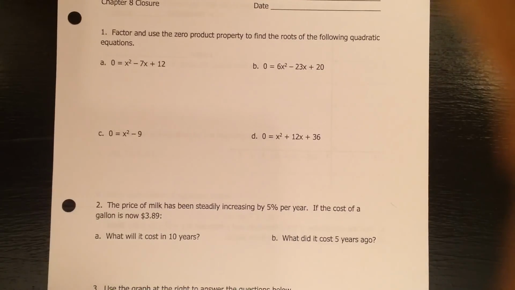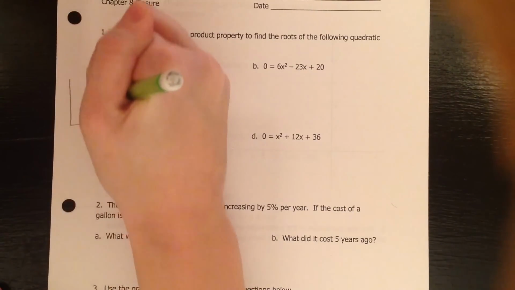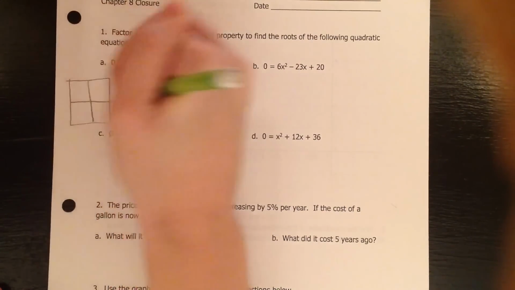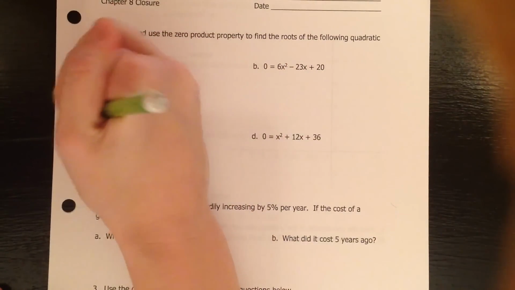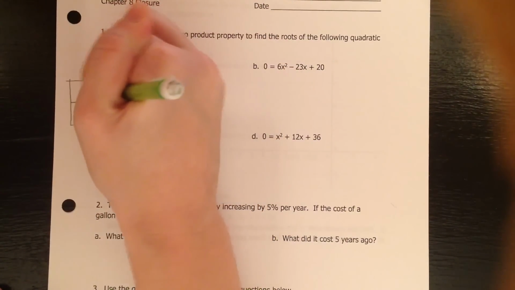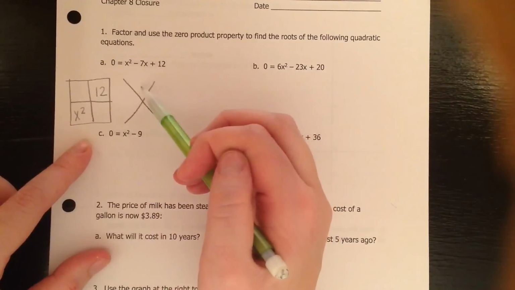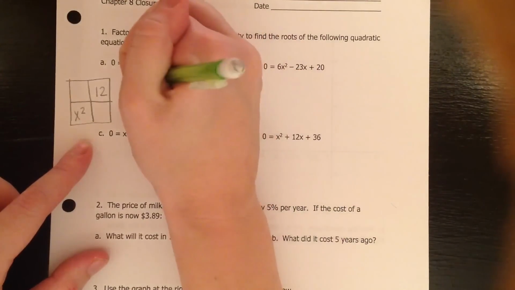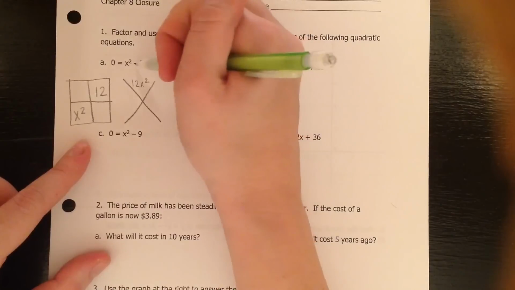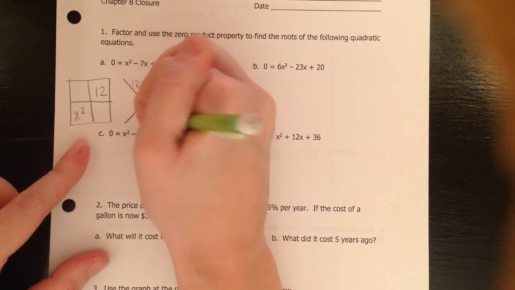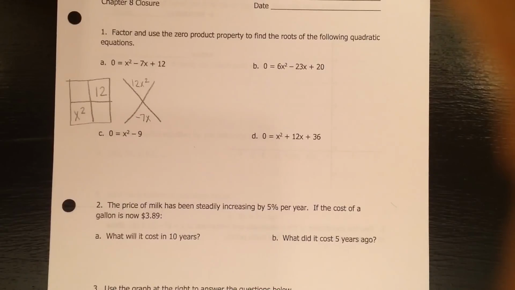So for this I'm going to do a generic rectangle and a diamond to start off. So I'm going to put my x squareds in the bottom left and the units, so 12 in the top right. For our diamond, we need to multiply these two together to put it up top, so we get 12x squared on the top of the diamond. And all of our x's, so in this case negative 7x goes in the bottom of our diamond.